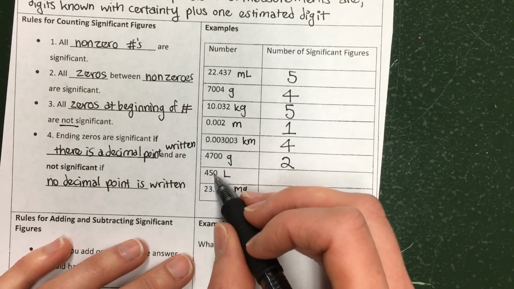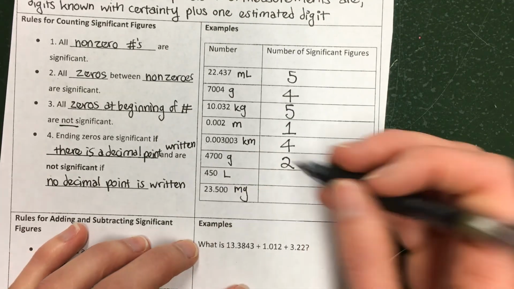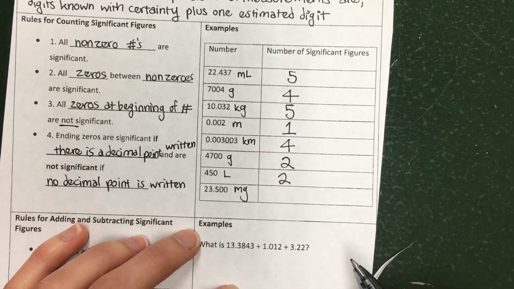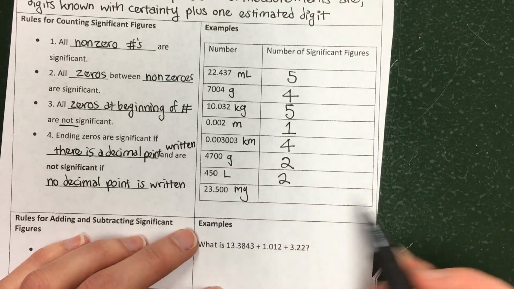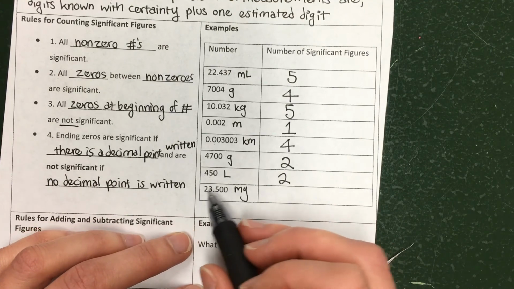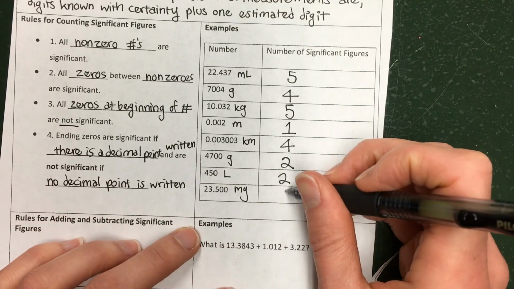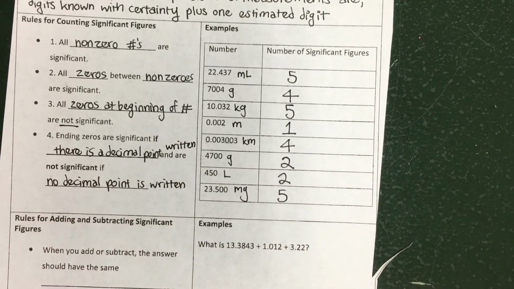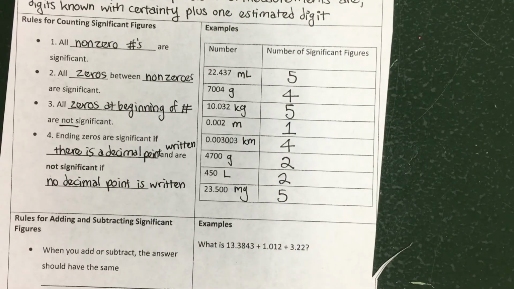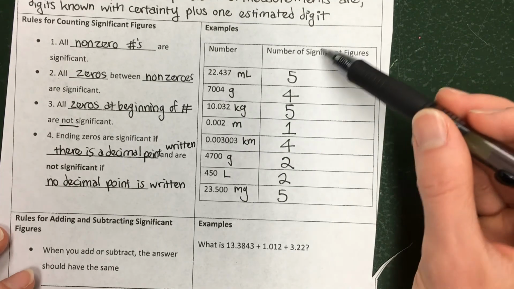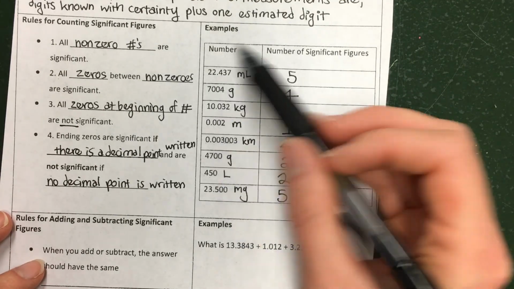Same thing right here, this 0 at the end, it's not significant, so there's just 2 significant figures here. But I have a decimal point in this number, and so these zeros at the end are significant. I actually measured them, so there's 5 significant figures there. All right, that is how you find the number of significant figures in a measurement.